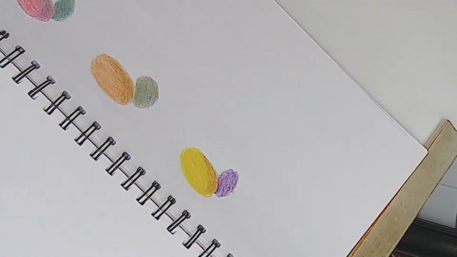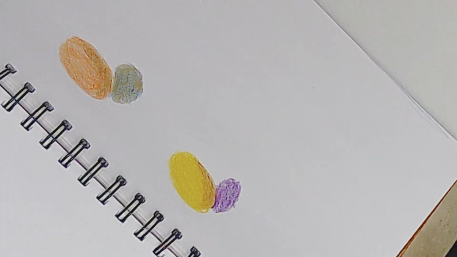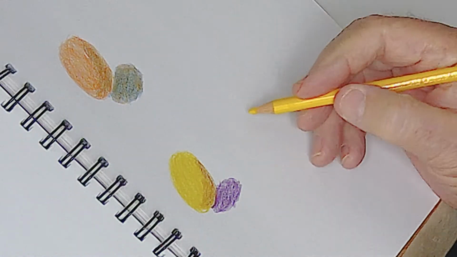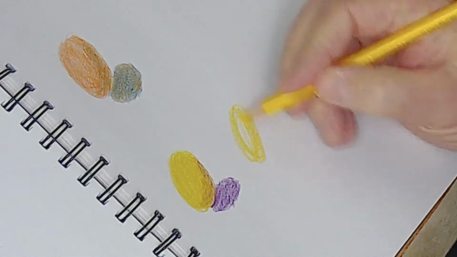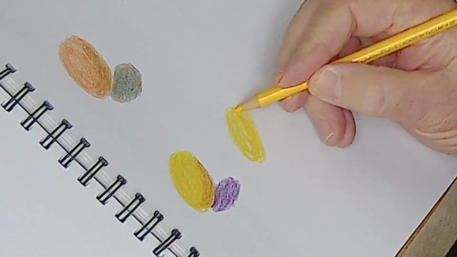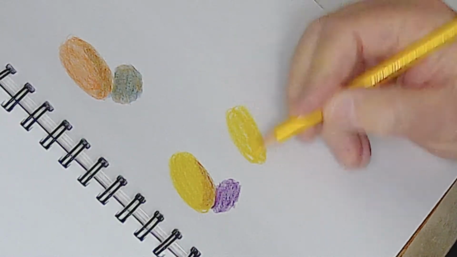See if I can zoom in on those for you a little bit before I do anything more. Okay, so you can see those are quite natural looking shadows. And just for a quick comparison here, I'm going to put a yellow on here.